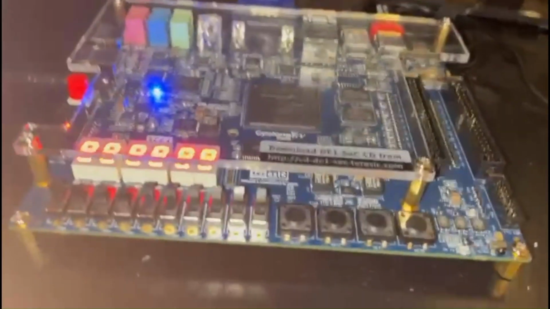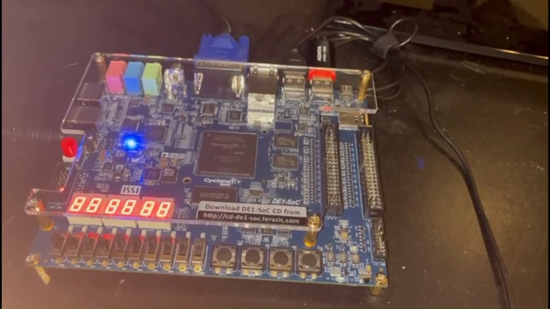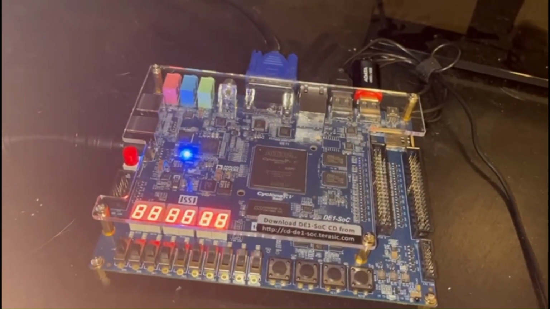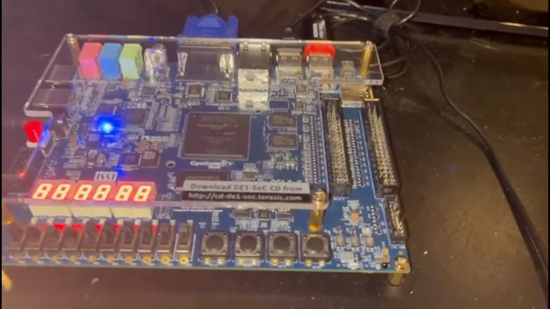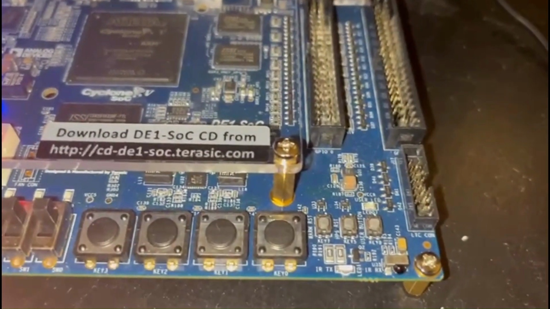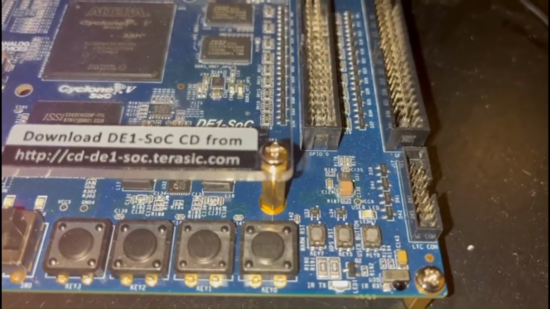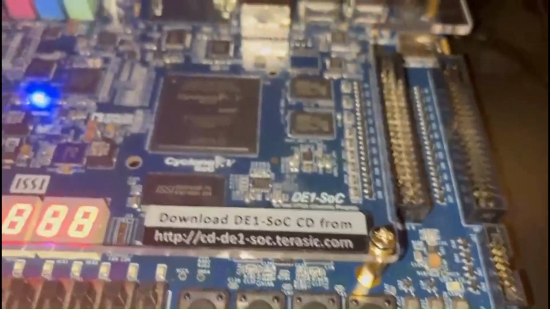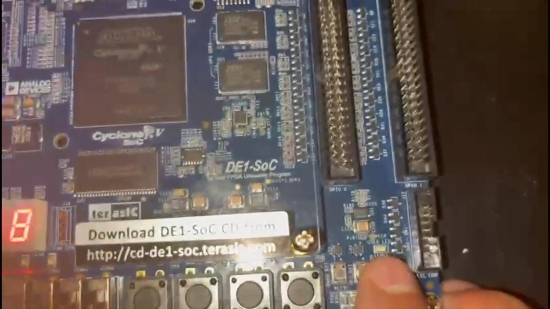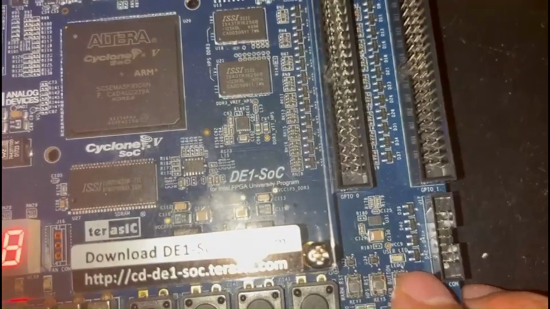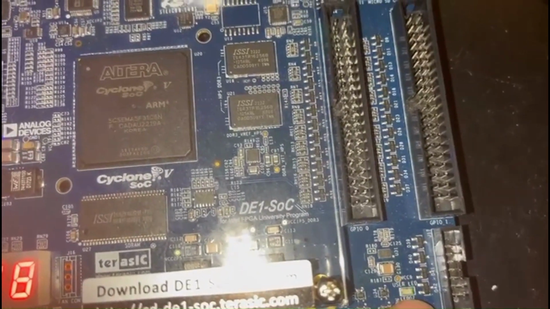So we will run it one more time. This LED should blink twice, and so now we will check the functionality of this button. So when we push this, it should be blinking.